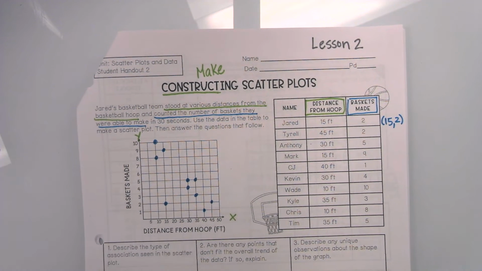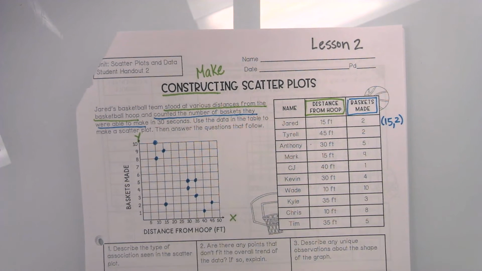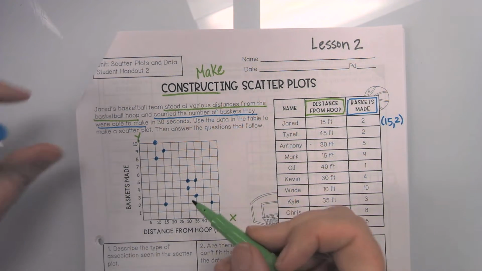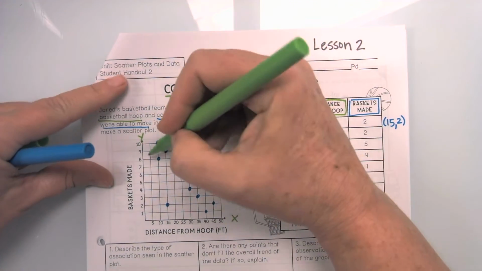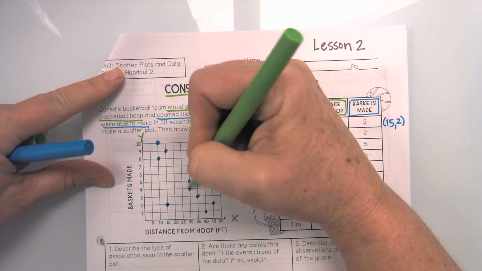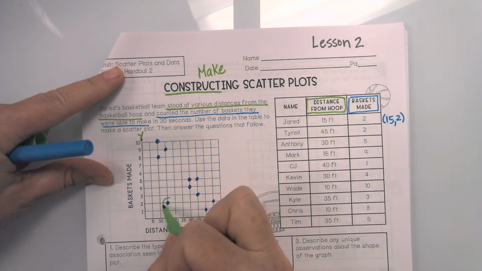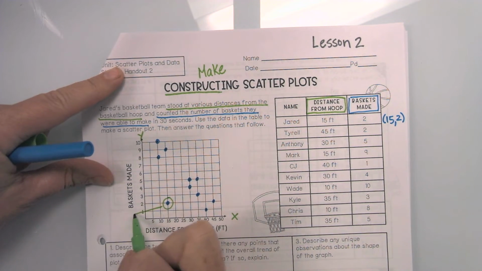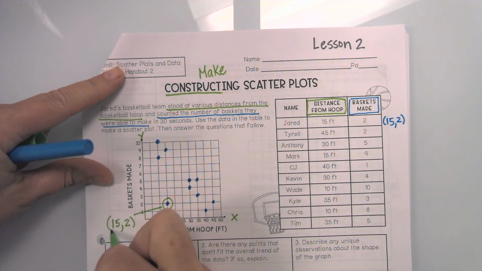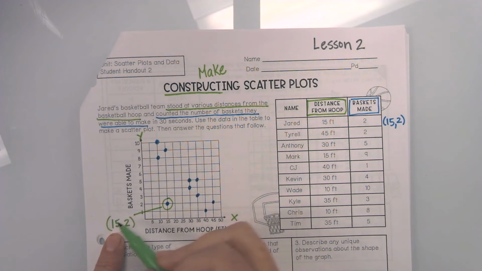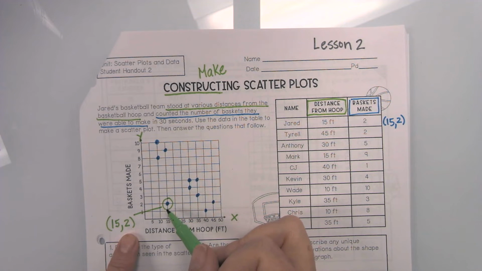Okay, here are the points. And at this point, we're going to start looking at what is going on here. And just to make sure that you understand, let's pick this. Oh, look at that point. Do you notice what's going on here? I kind of notice that I can draw a straight line, but this little guy out here is just hanging out by himself. I'm going to write this one out here. This one is 15, 2. So that means that 15 feet from the basket, this person was able to make 2 shots.